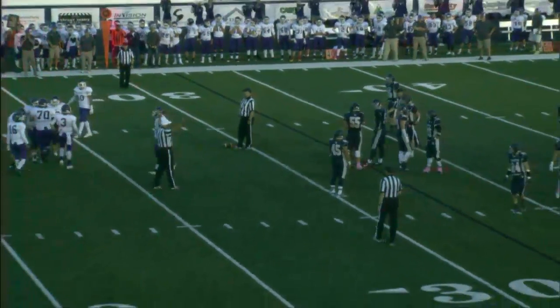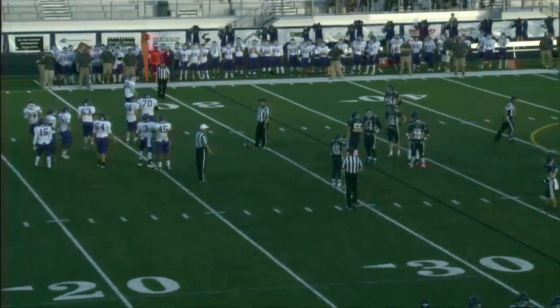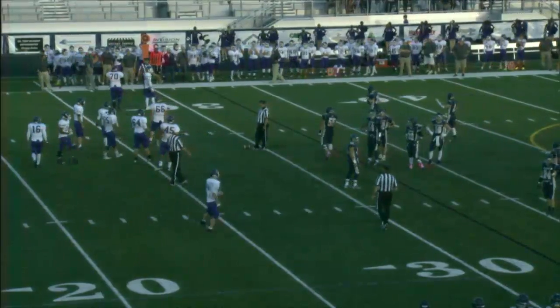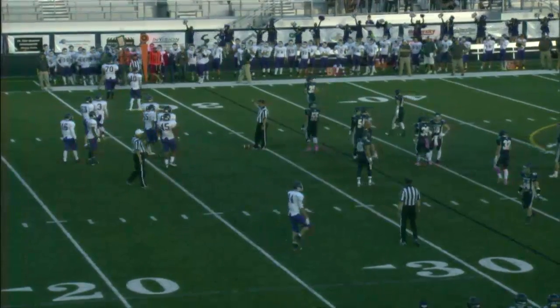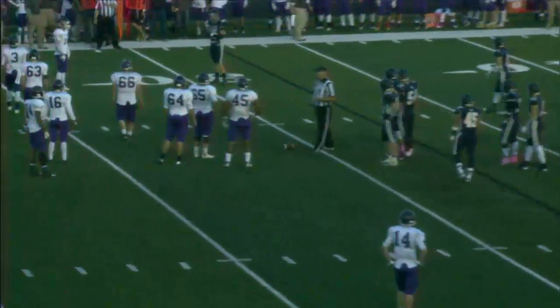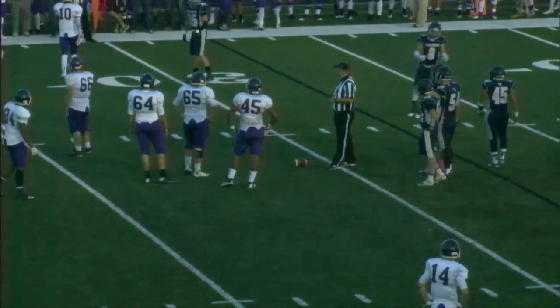The question here is, will Box Elder go for it? If they don't get it here, they will turn the ball over to the Chargers and give them a short field again. And it looks like Box Elder is going to go. They're giving it a try. They will go on fourth down and 1.